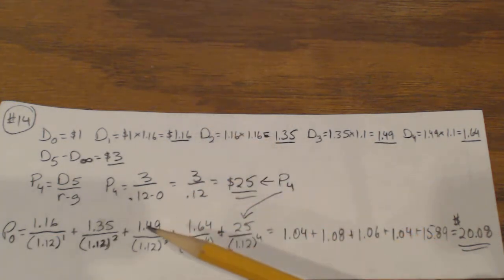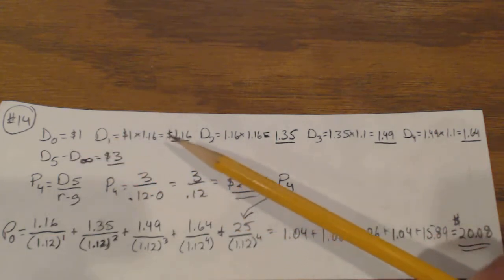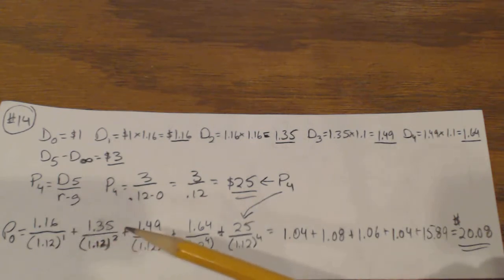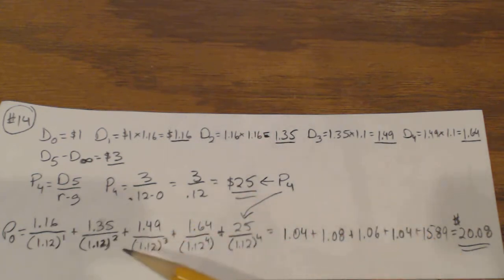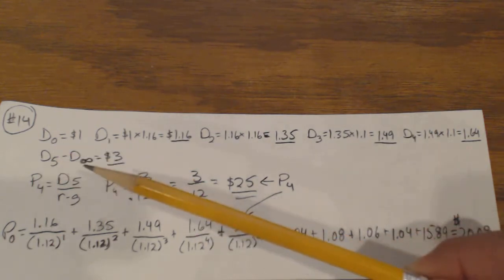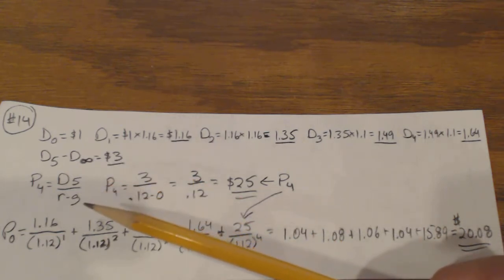So basically what we need to do is we know that D1 is 1.16 over our required return of 12%, so 1.12 to the first, then D2, D3, D4. Okay, so now we've got to figure out the dividends start to be $3 forever in D5.